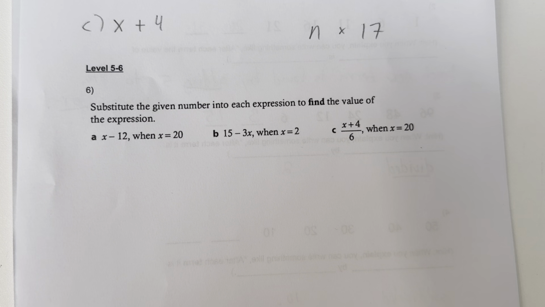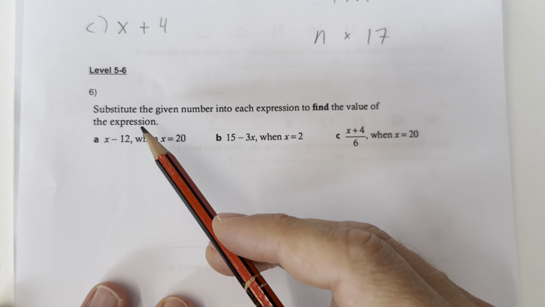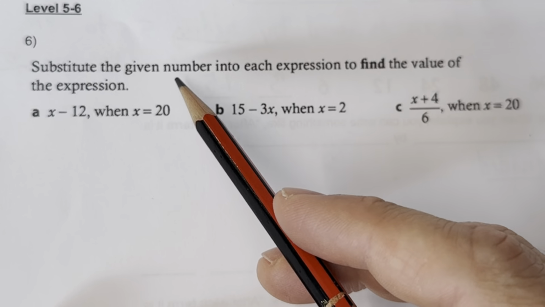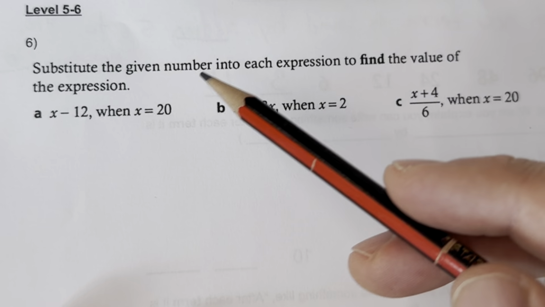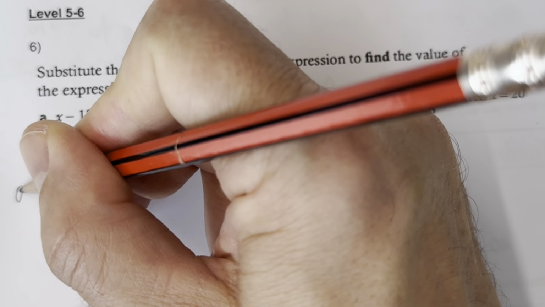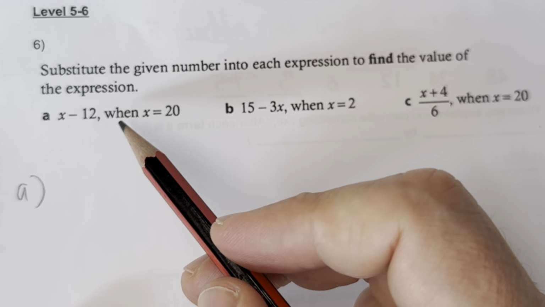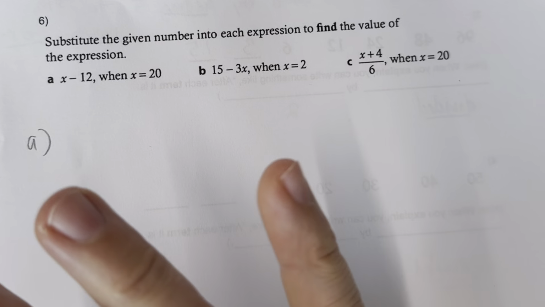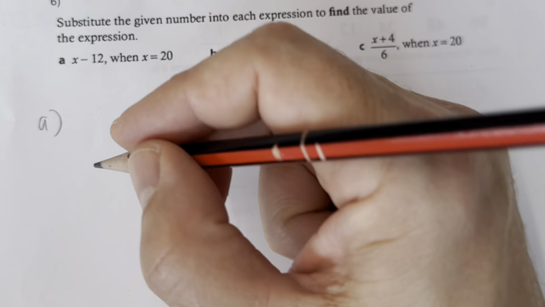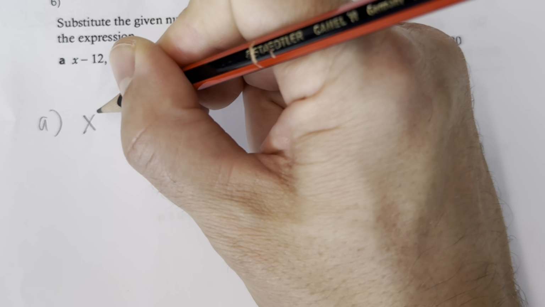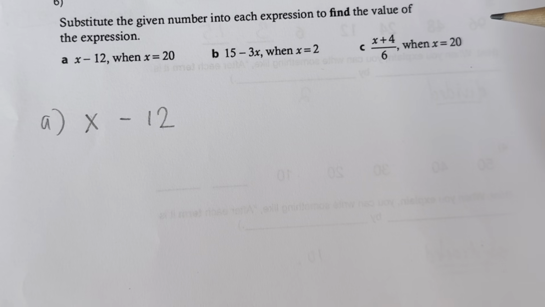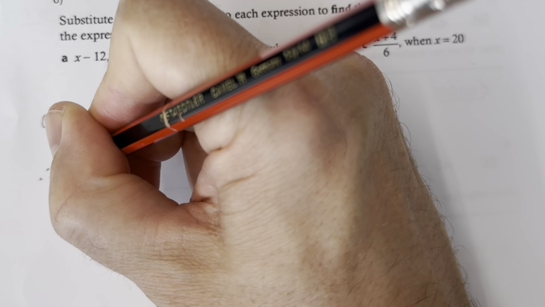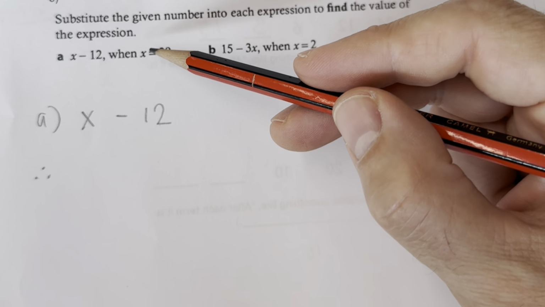We're doing substitution. What an important math skill. It says, substitute the given number into each expression to find the value of the expression. Okay, so looking at A, we have X minus 12. Now I want to lay out my work really nicely so we can see this, okay? So I started with X minus 12, okay? And then what they gave us is they're saying X is 20.